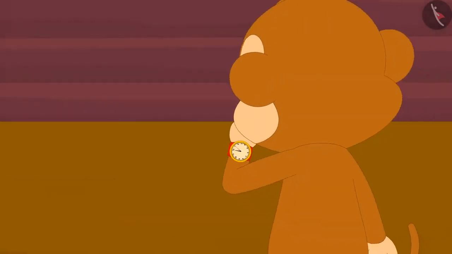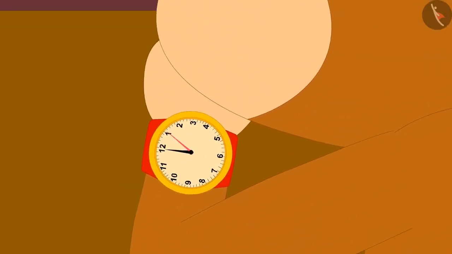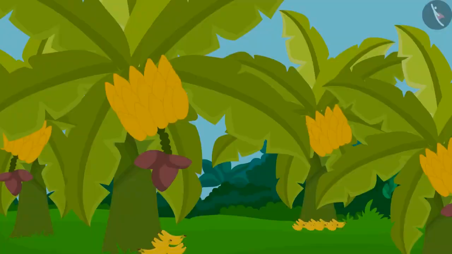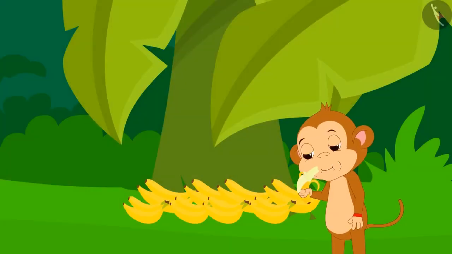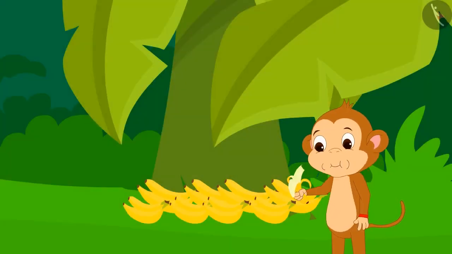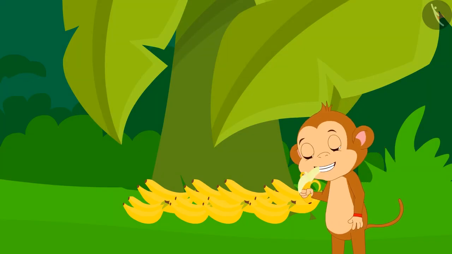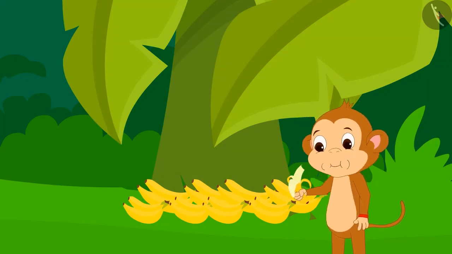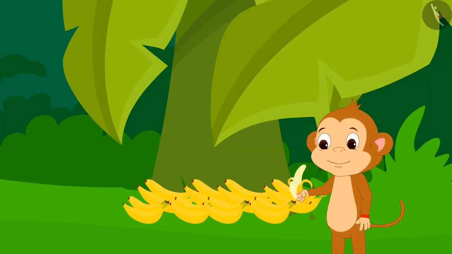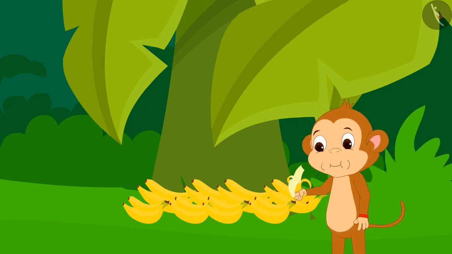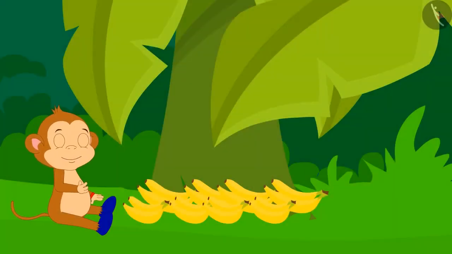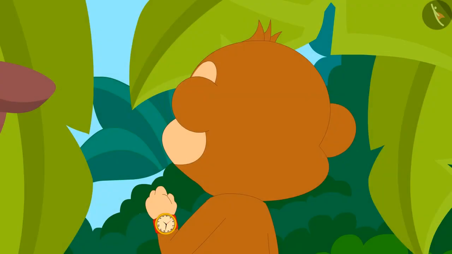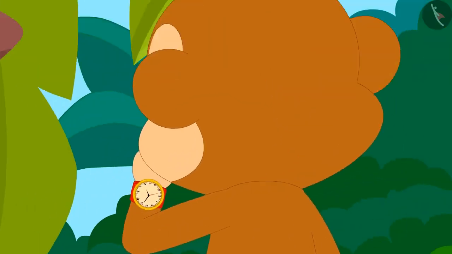It's finally 12 o'clock and Babban reached a world which was full of bananas. Babban became very excited. He quickly started eating bananas. Babban was so happy that he did not care about time, and he kept eating bananas. Then, when Babban's stomach was full, he started feeling very sleepy.